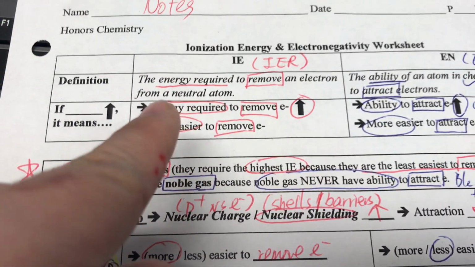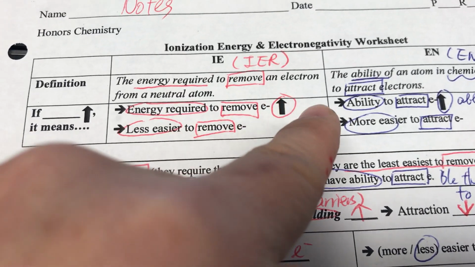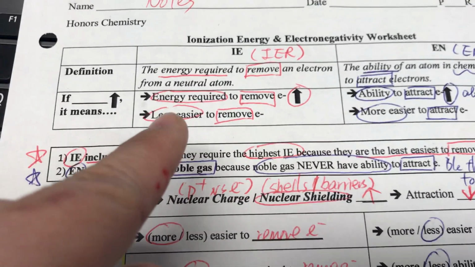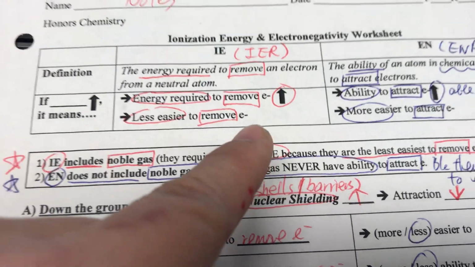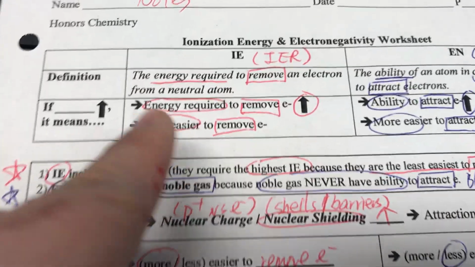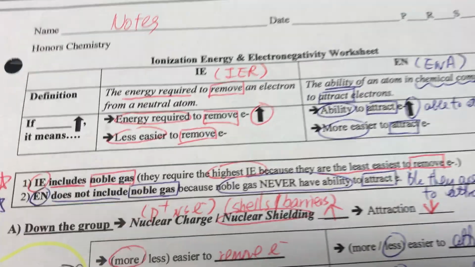for IE. So if you require a lot of energy to remove the electron, that means it is less easy for you to remove the electron, because you need to provide a lot of energy to remove the electron. That must be less easy.